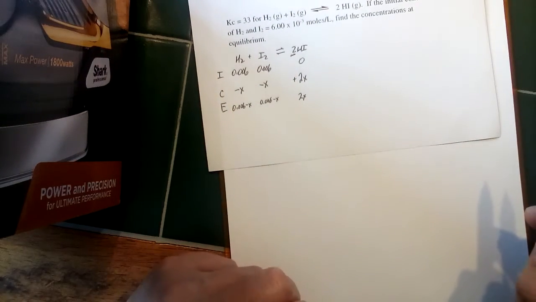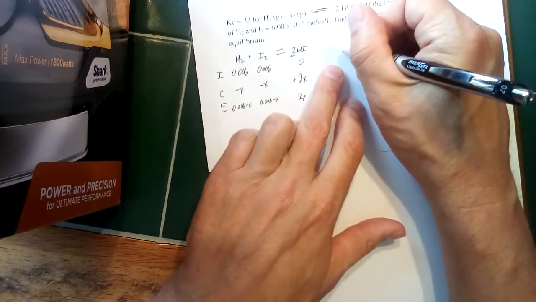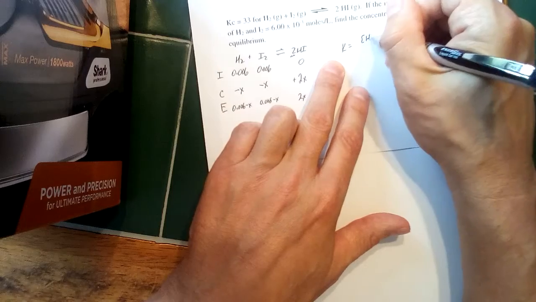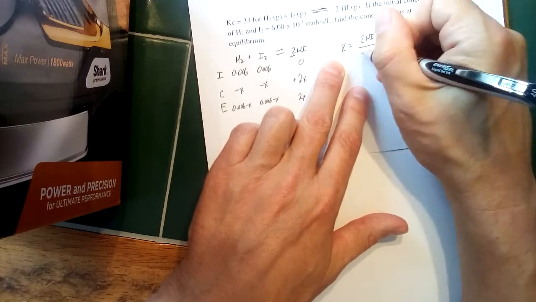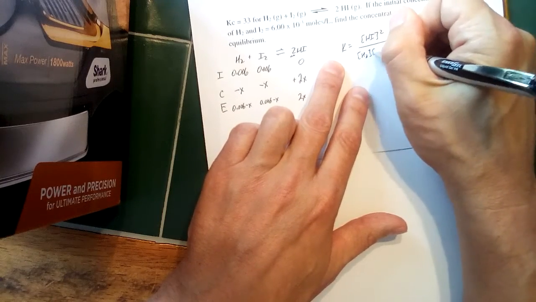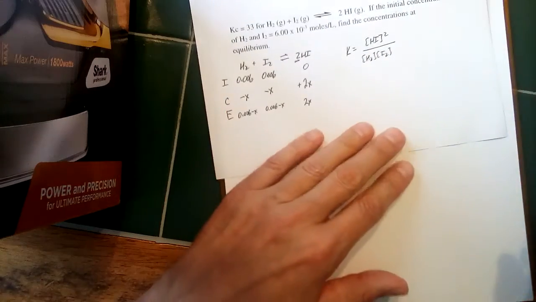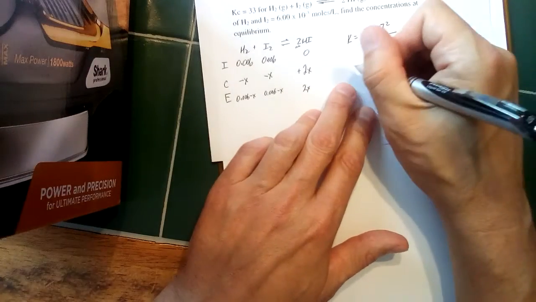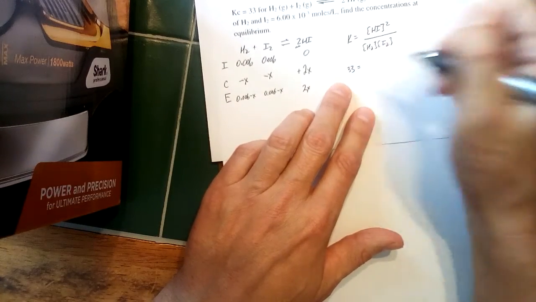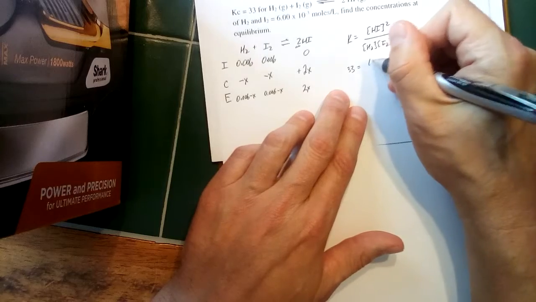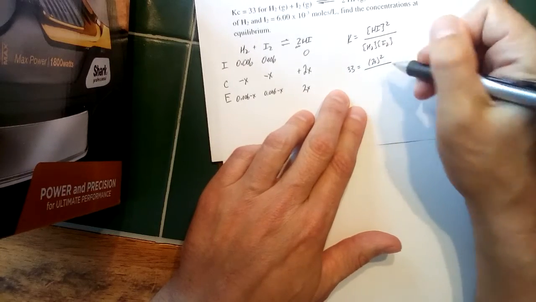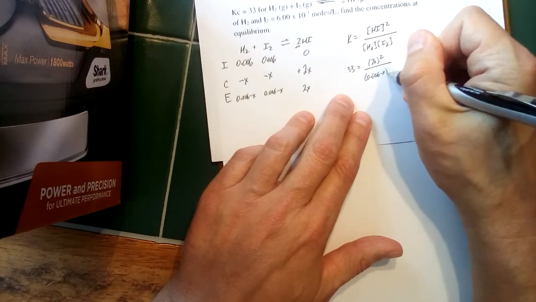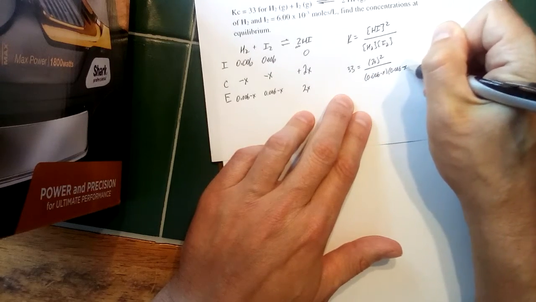Now, the equation is going to come from our equilibrium constant expression. Based on this reaction, we know the equilibrium constant expression would be the concentration of the products divided by the concentrations of the reactants, right? And now that we have numbers and quantities in terms of x, we can just plug all those in. So 33 would equal 2x, that whole quantity squared, over 0.006 minus x times 0.006 minus x.